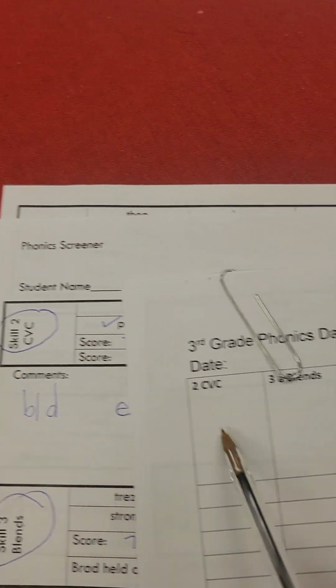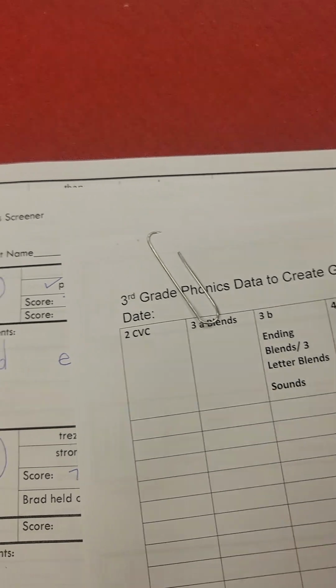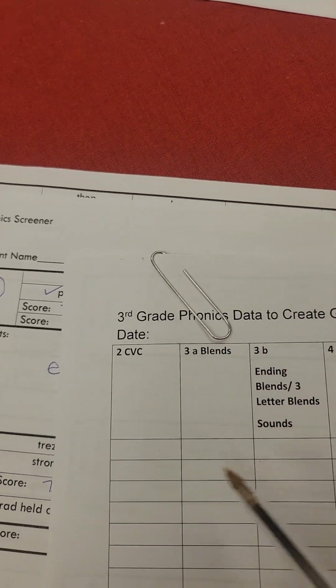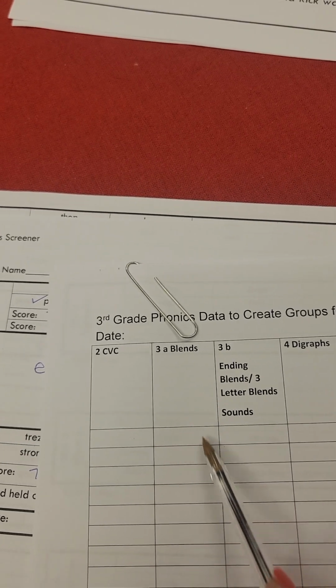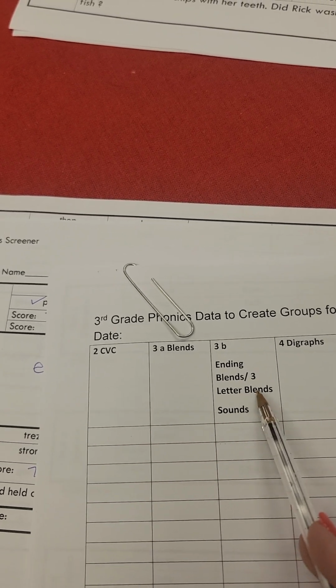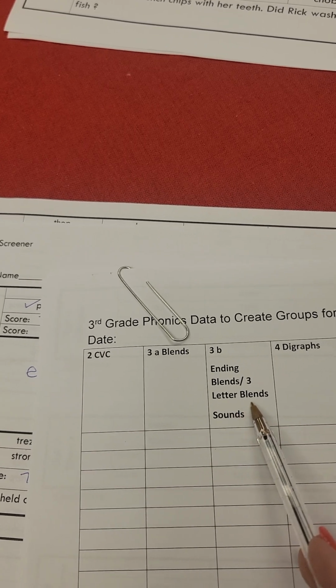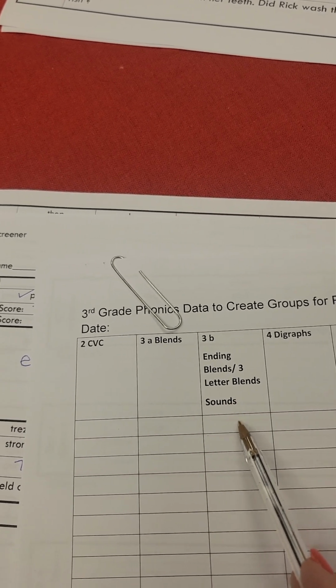If they fell at CVC, then that's where you're going to put them. I did separate blends, so if they're missing all the blends or a lot of the blends, then you would put them here. But if they're only missing the ending blends, or they're only missing the 3-letter blends, then you want to put them here.